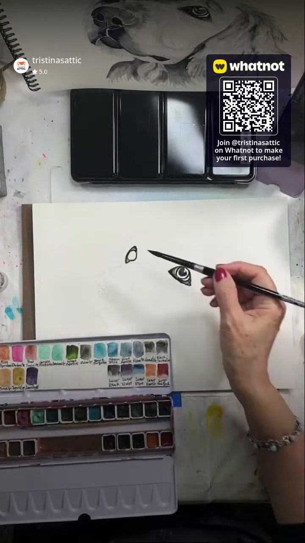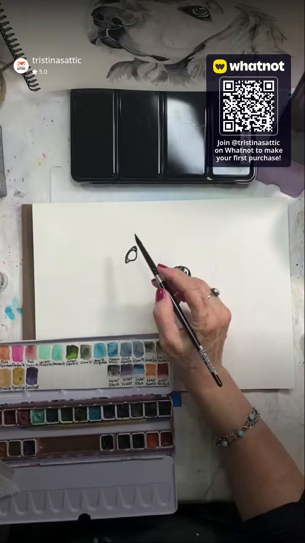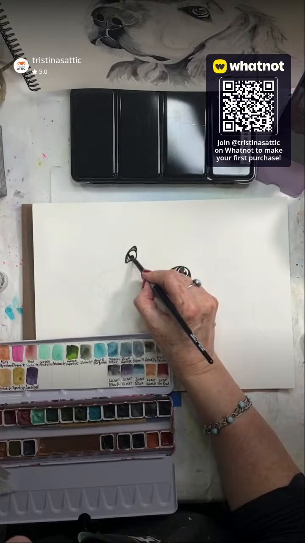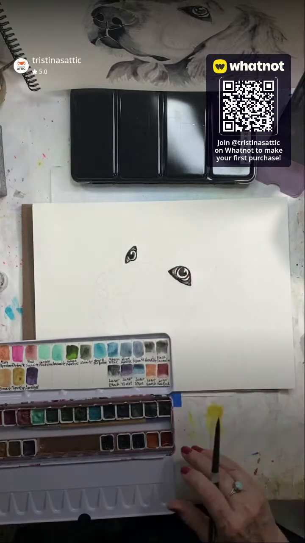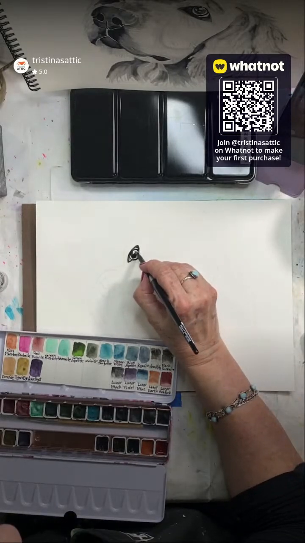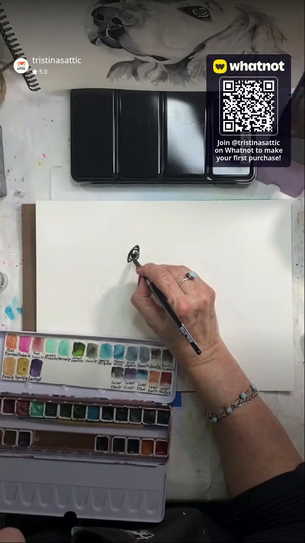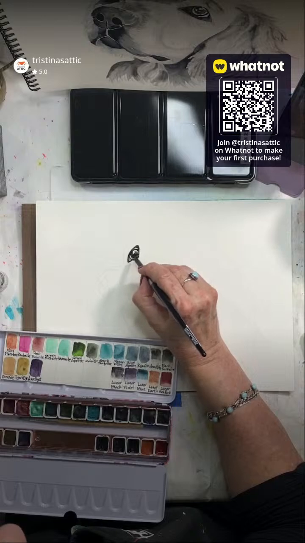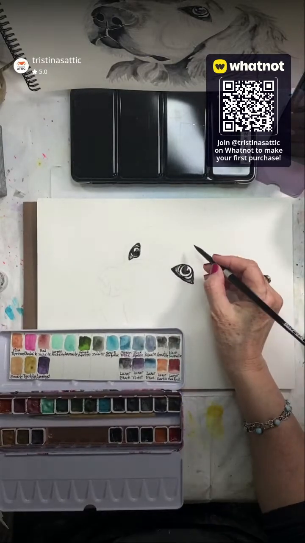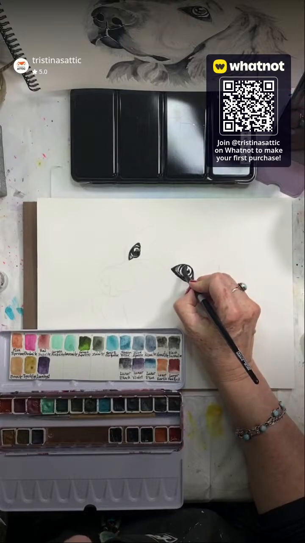Okay. And for this one over here, this eye, I'm going to bring this in here like this. There we go. Now the eye has a little more personality, right? Let's bring it right down around here. There. Okay. A little bit better there.